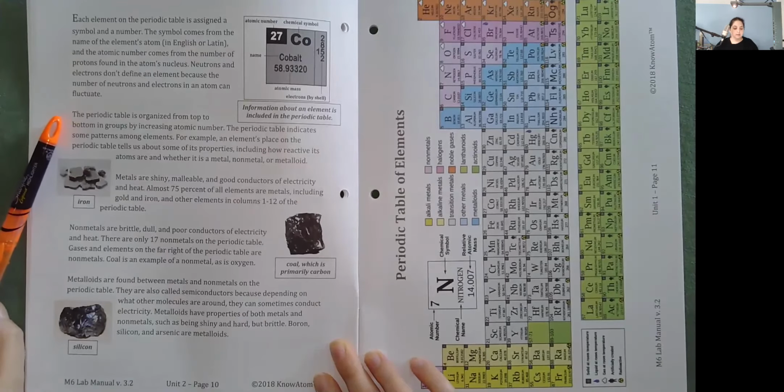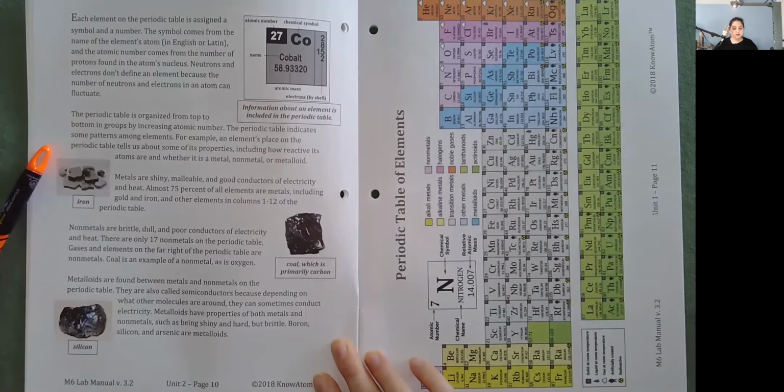The periodic table is organized from top to bottom in groups by increasing atomic number. The periodic table indicates some patterns among elements. For example, an element's place on the periodic table tells us about some of its properties, including how reactive its atoms are and whether it is a metal, nonmetal, or metalloid.